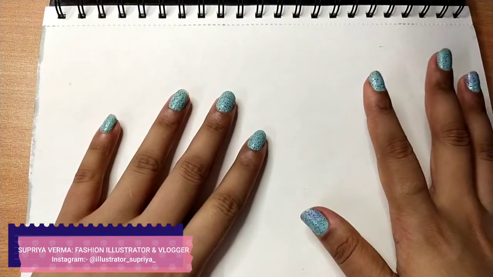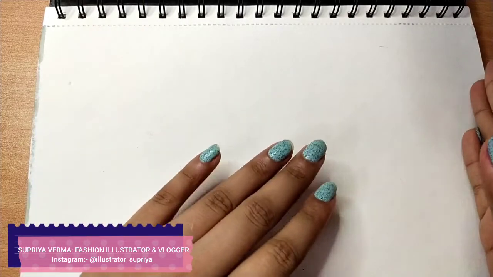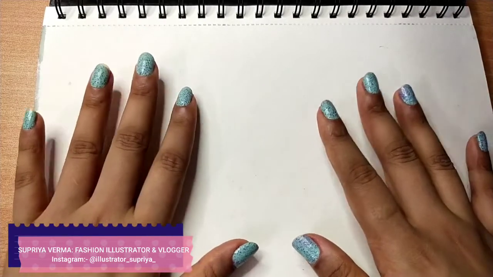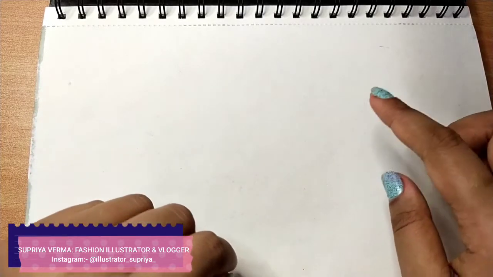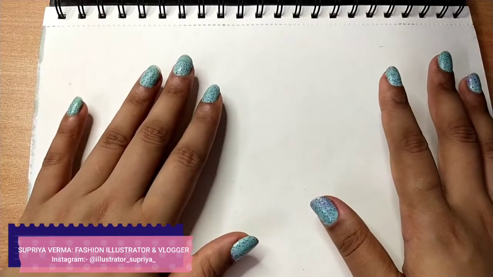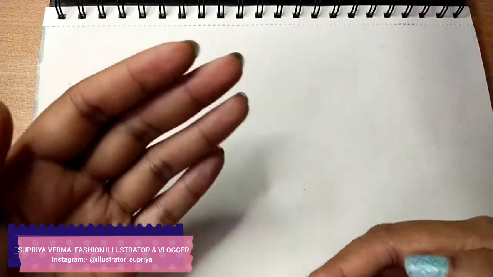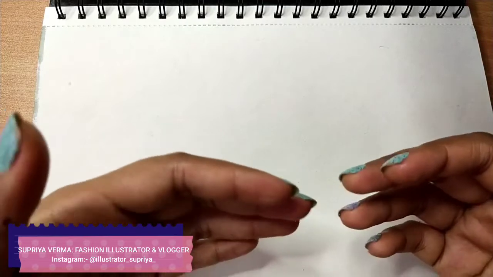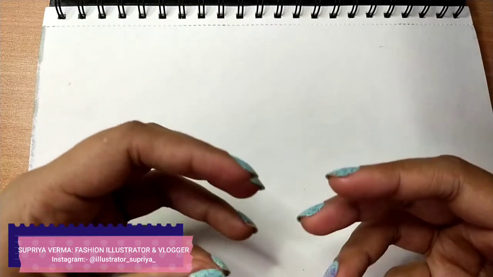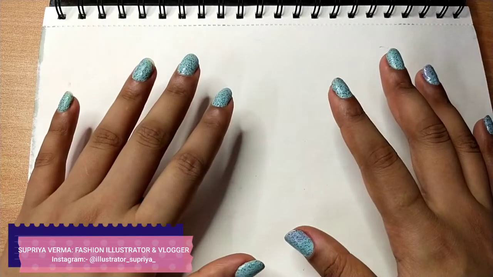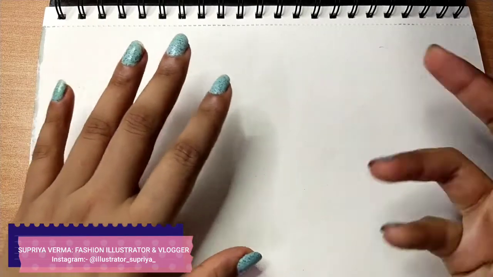We'll learn how you can render velvet fabric in your fashion illustration, which is quite simple. But before rendering velvet, we have to know what velvet is and how it looks. So let's talk about velvet. Velvet is a very soft, fuzzy material with a smooth shine. It is not as shiny as satin, like super light.